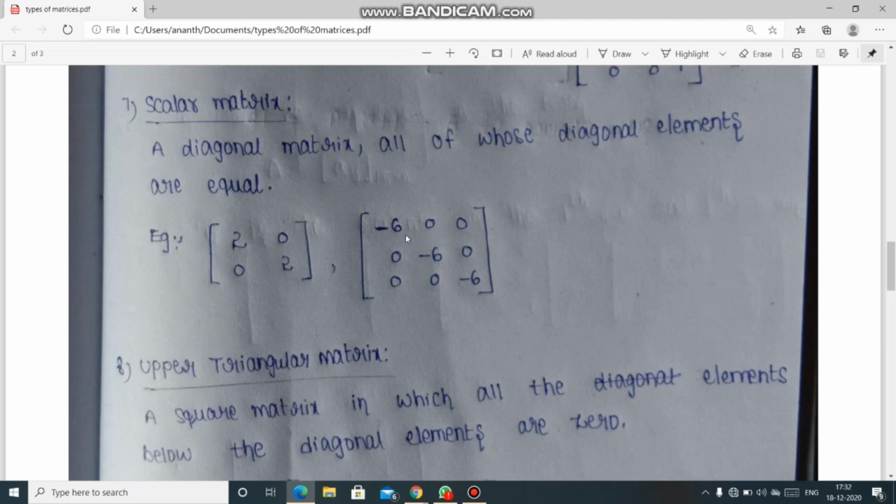Here these are diagonal elements and the diagonal elements are equal and the remaining are 0. It is a 3 by 3 matrix because it has 3 rows and 3 columns, and also a square matrix and also a diagonal matrix.